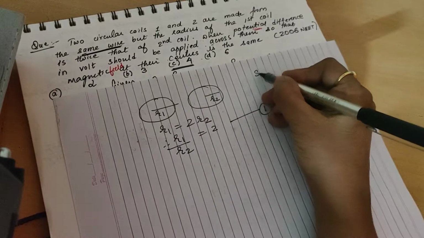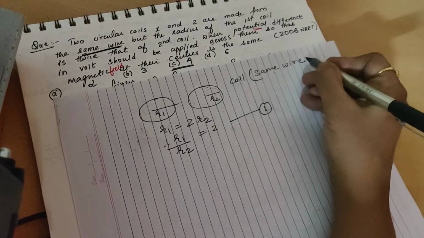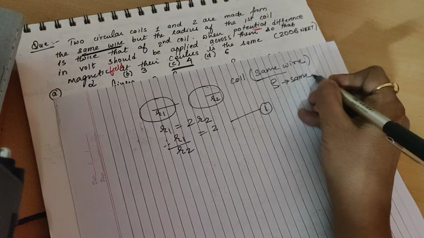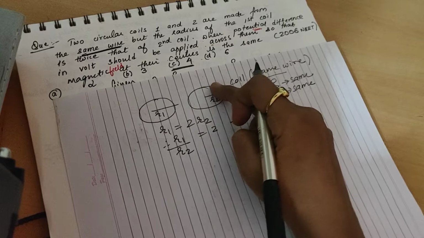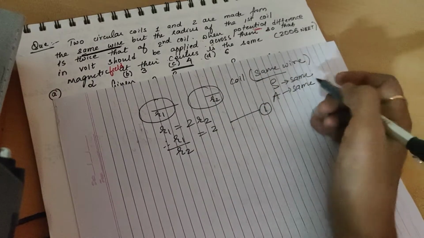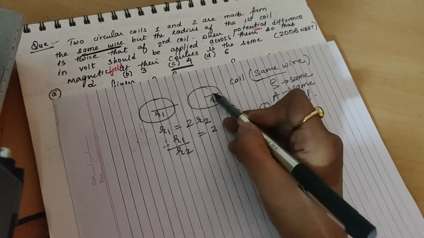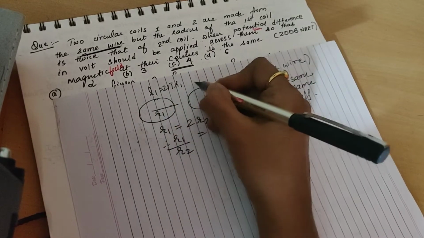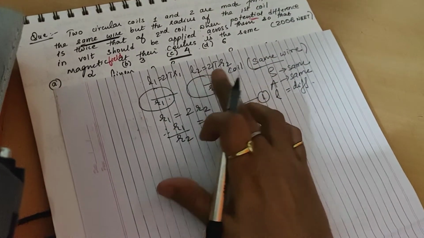Now since the coil is made up of the same wire, what we understand from this criteria is that rho, that is resistivity, is the same, and the area of cross section is also the same. Suppose these coils are made up of copper, so copper has the same cross section as well as the same resistivity. Only the length differs. Why? Because the radii are different. So can I say L1 is equal to 2 pi R1, and L2 is 2 pi R2. So only the length part will differ.